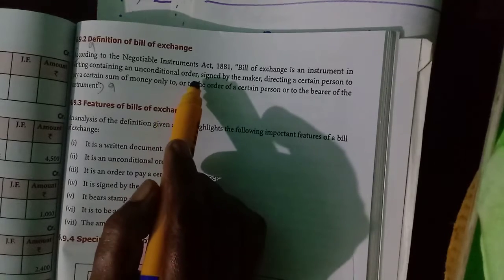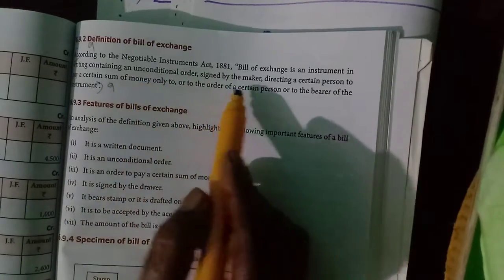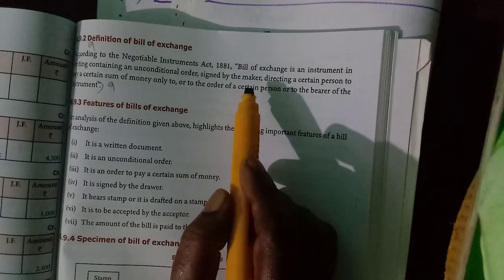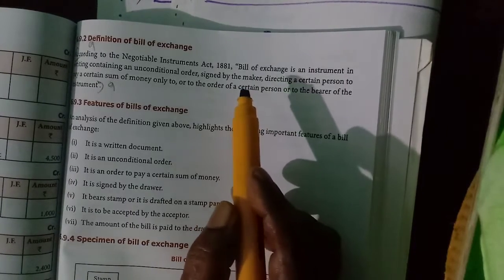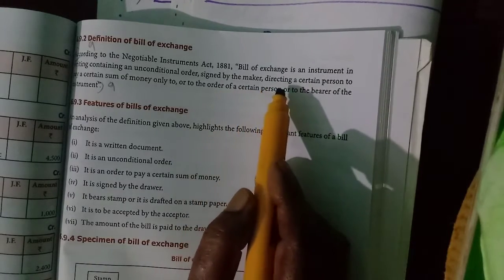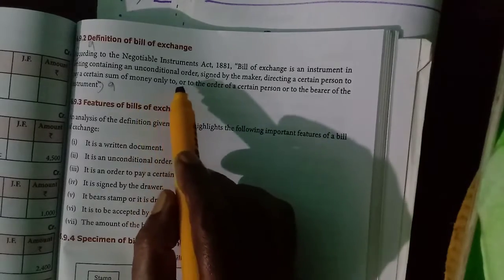The order is there, but that order is unconditional. Signed by the maker. It will be signed by the maker, or we will say a drawer, one who draws the bill of exchange. We never say one who writes, one who draws the bill of exchange. He is the maker. Then directing a certain person to pay a certain sum of money.